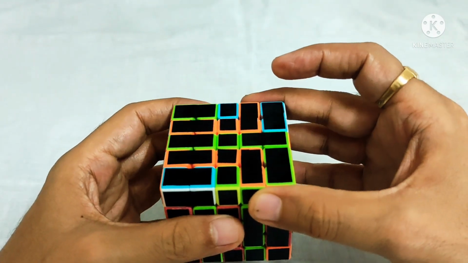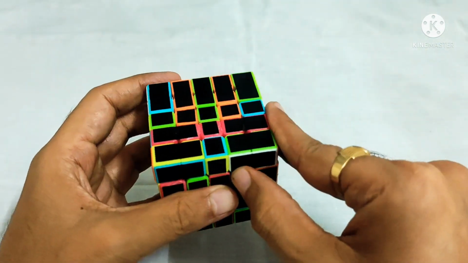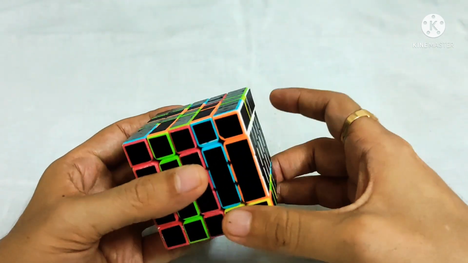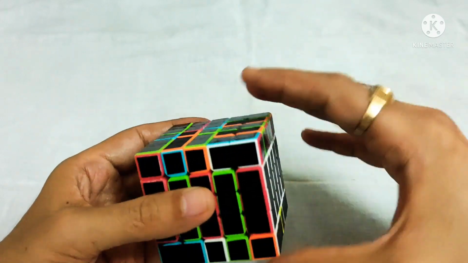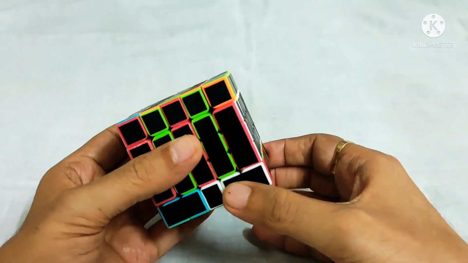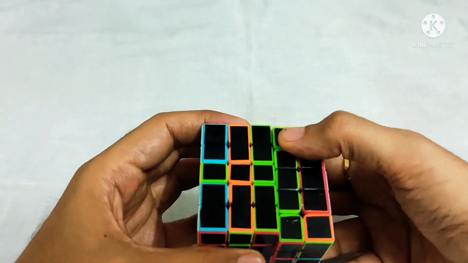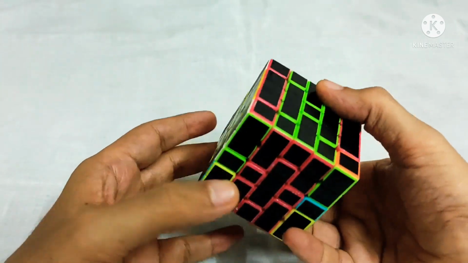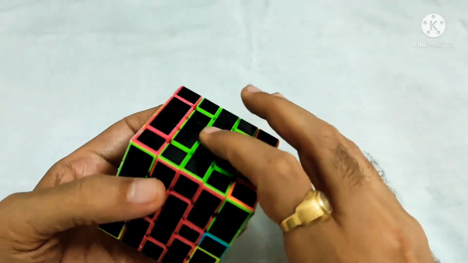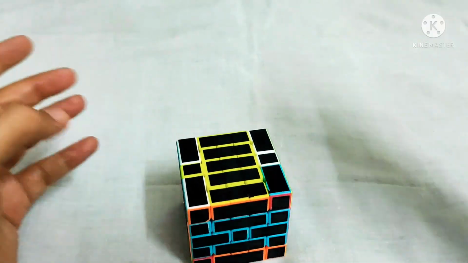Now we'll again do the same thing. So 2R U, 2R UI, 2R UI D, 2R UI, 2R U, 2R, and now you can see all our pieces are properly placed, and now you can see from here the middle layer is solved. So this step is also done.